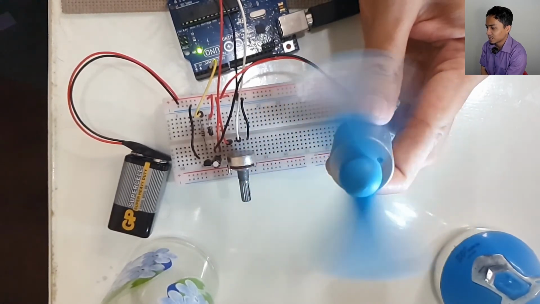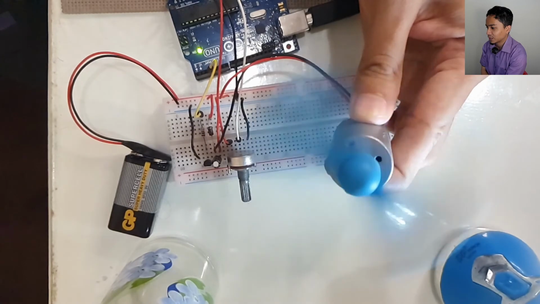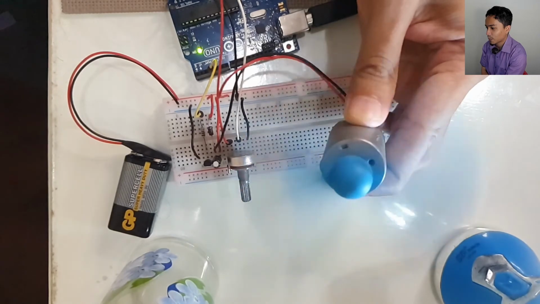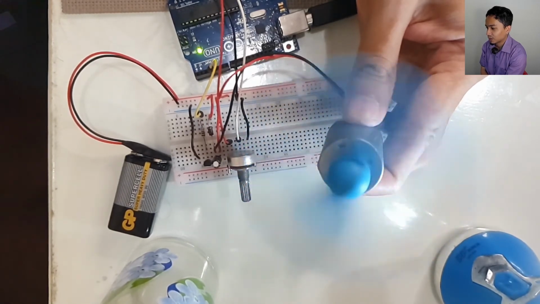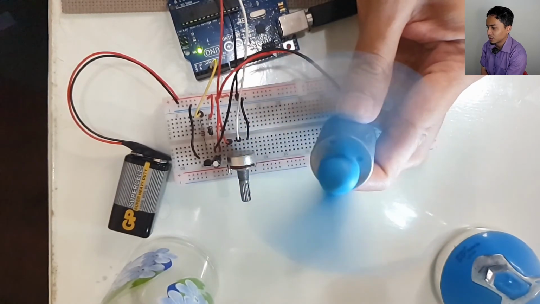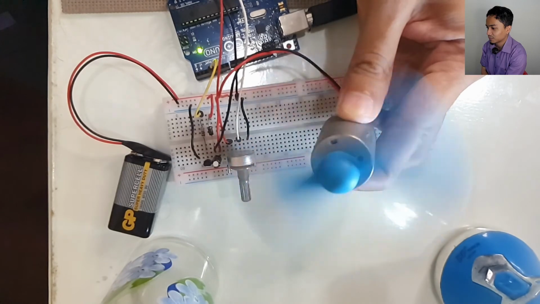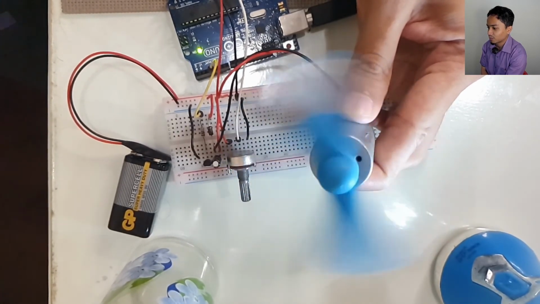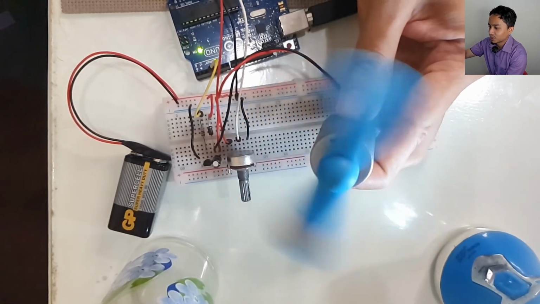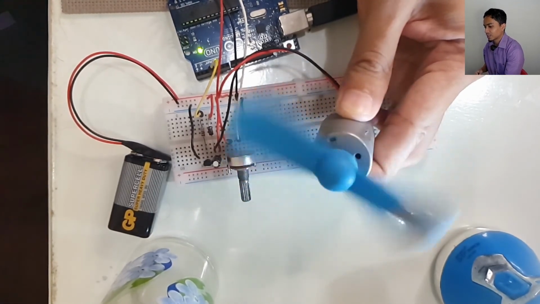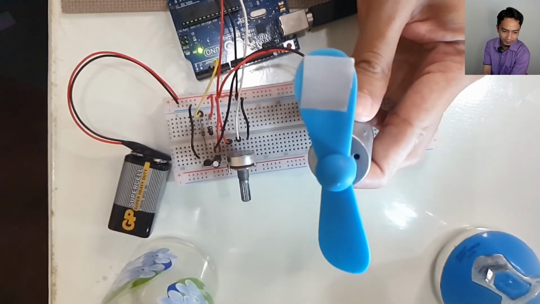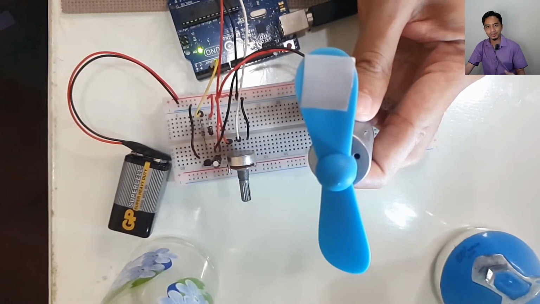As you can see, with the slow movement, the rotation is increasing slowly, and then it will reach a maximum speed, and then it will slow down again until it reaches the dead stop. So this is in slow motion, and that's how you do it for the hardware.